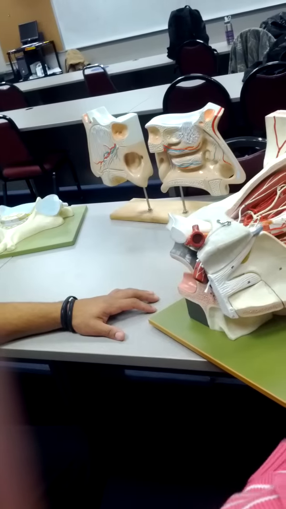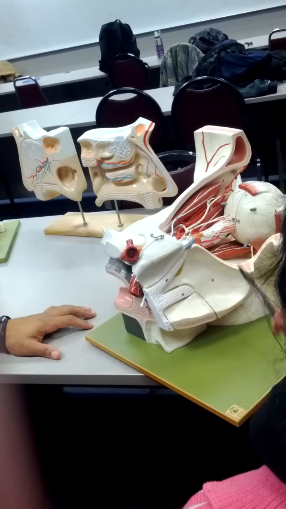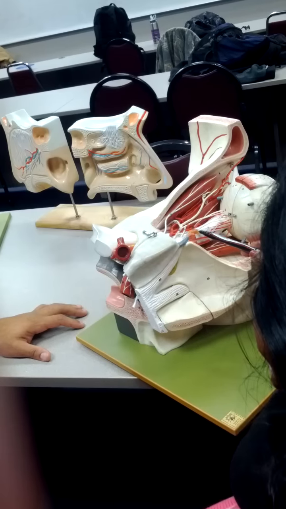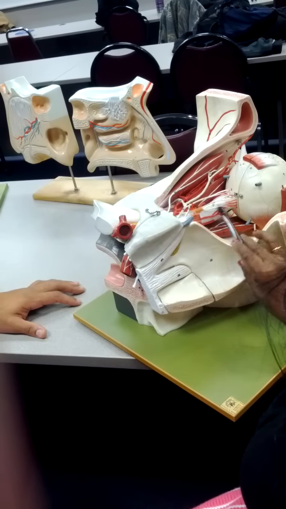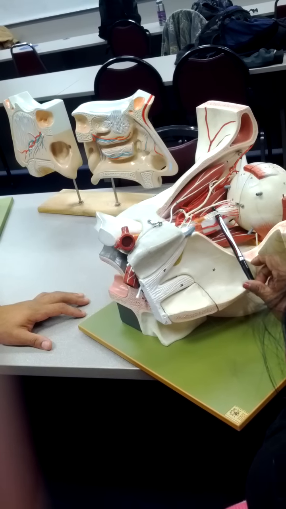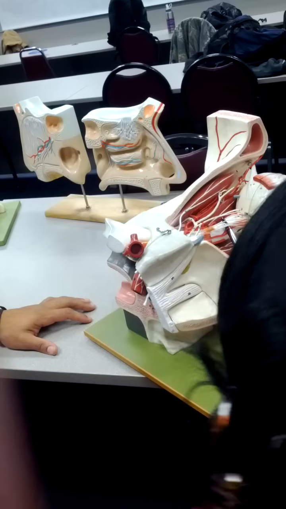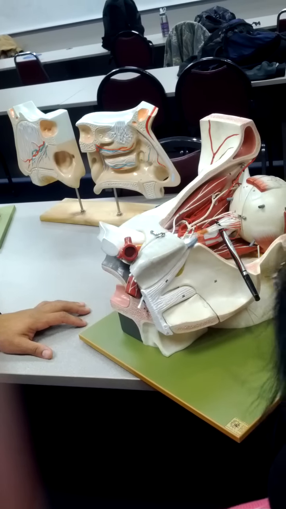And that white nerve is the optic nerve. You cannot miss that big one. And here is your ciliary ganglion. The whole bunch of nerve roots coming from the ciliary ganglion are your short ciliary nerves, branches of the ciliary ganglion.